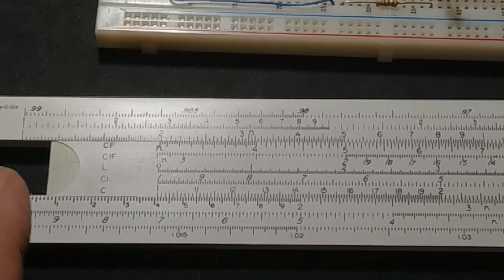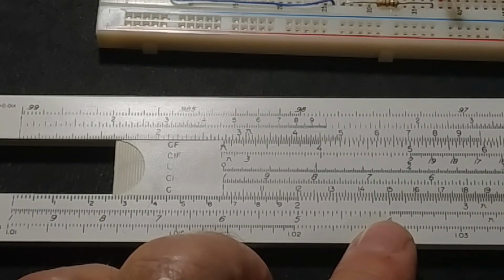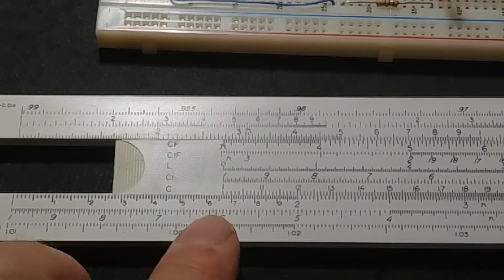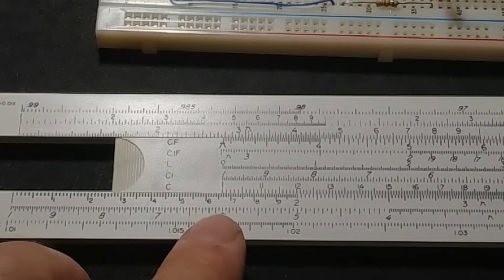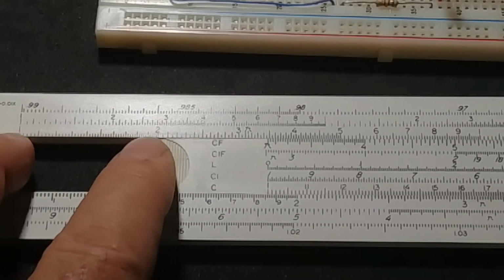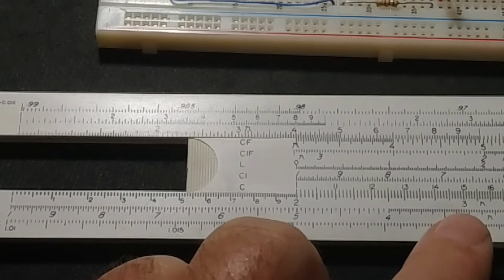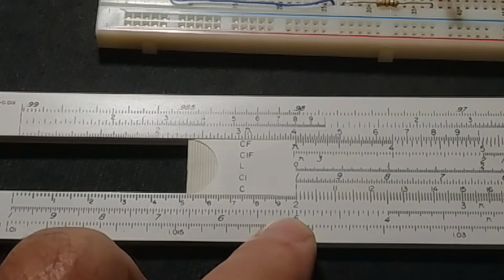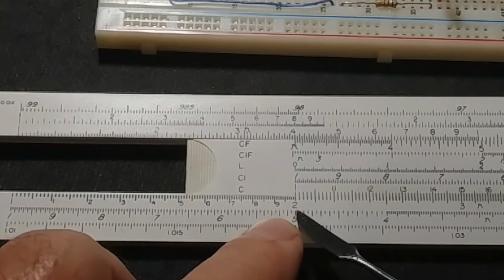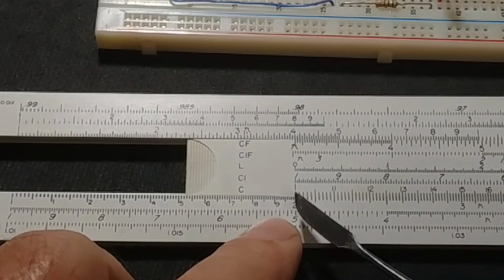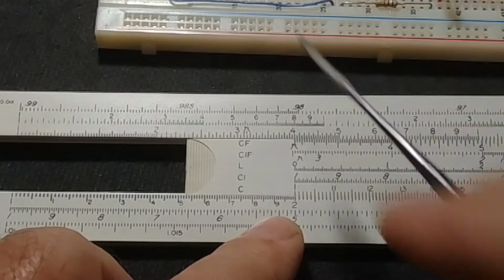If I move it to 2.5, it's going to be 16.6. If I move it to 3, right here, then that means it's 20 milliamps, because 2 places to the left is 20 milliamps. And that's the maximum value any LED can take, is 20 milliamps. So that means that we cannot go past 3 volts on our test resistor.